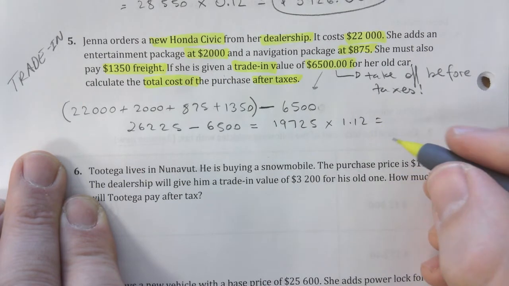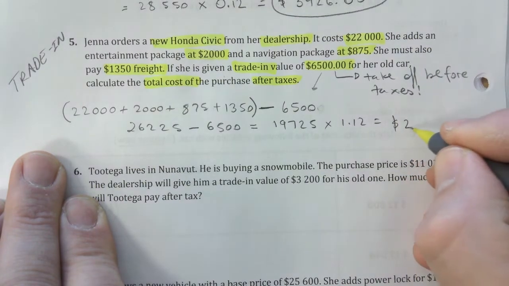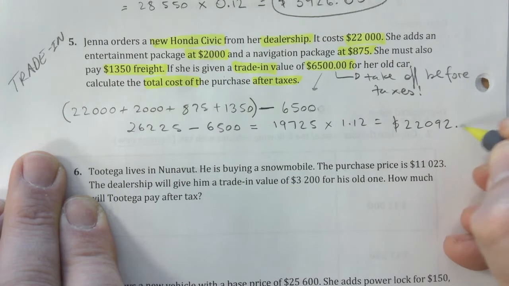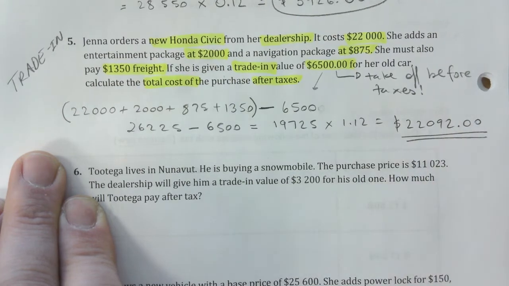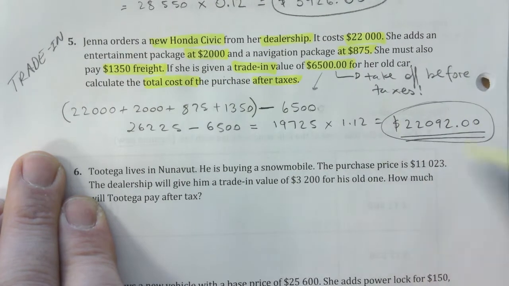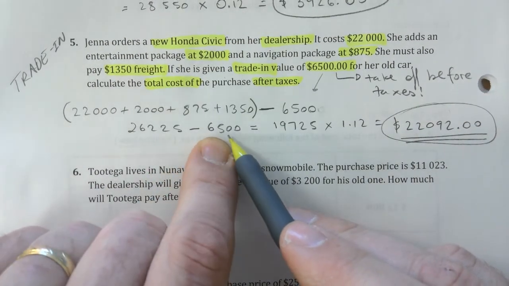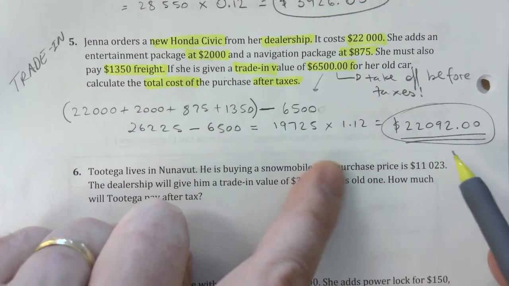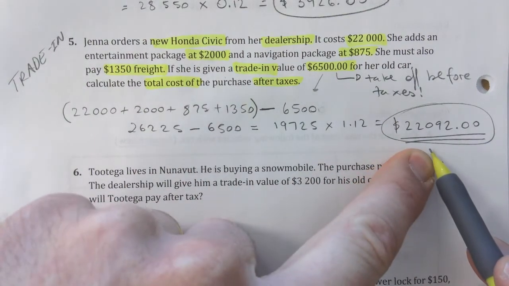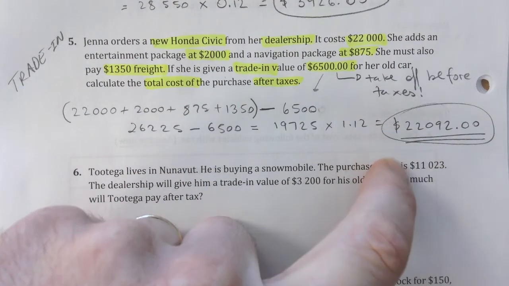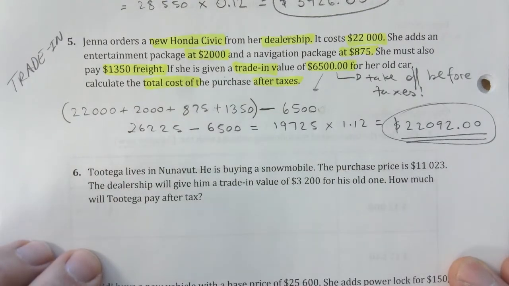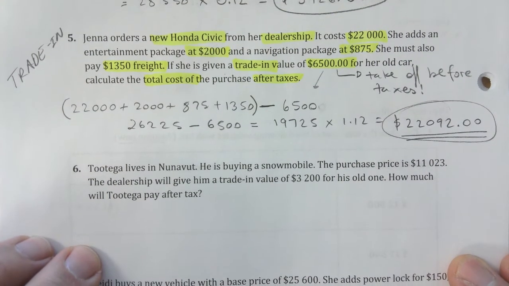So we go times 1.12, you get 22,092. So that is your final answer. If you had taken the $6,500 off here, like after adding the taxes, you would have had a different answer. So that's a common mistake.